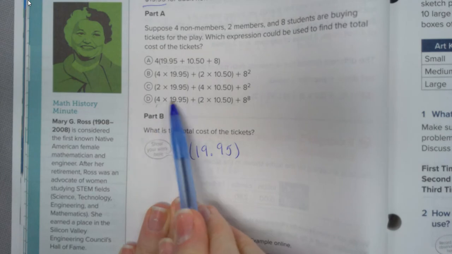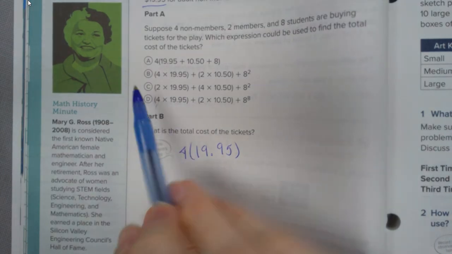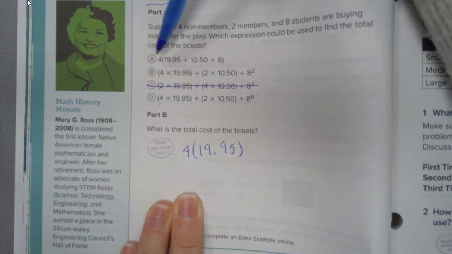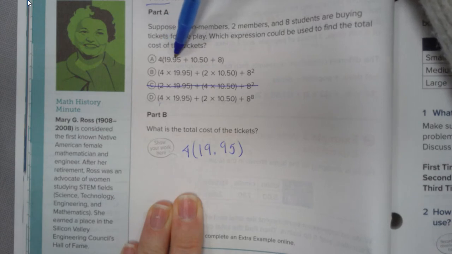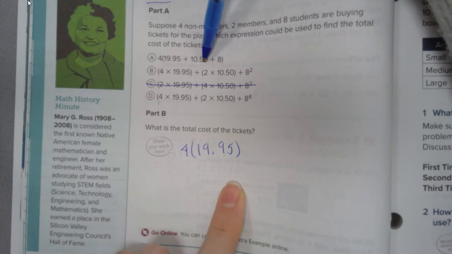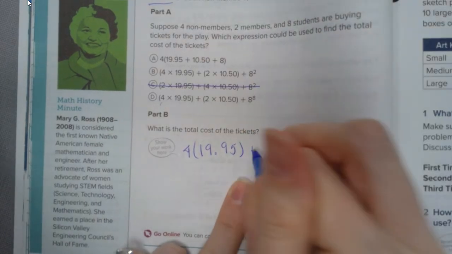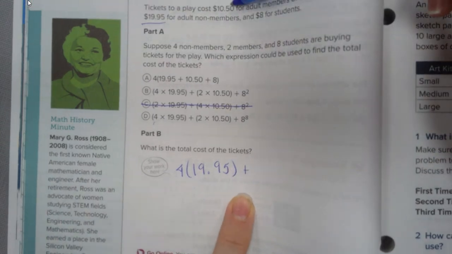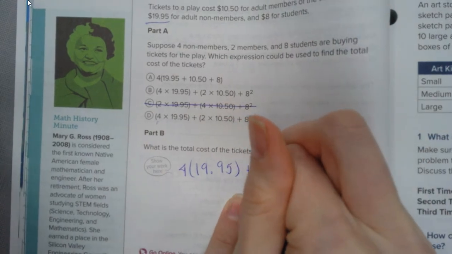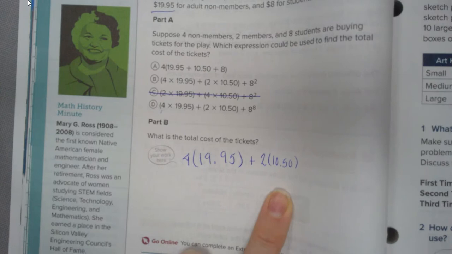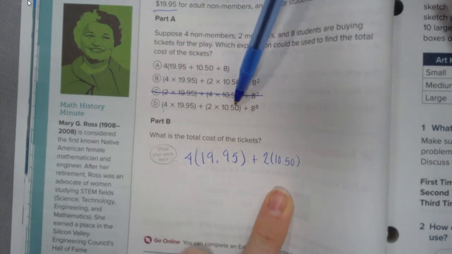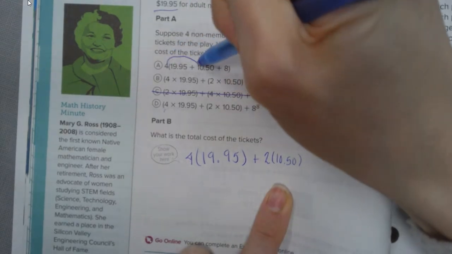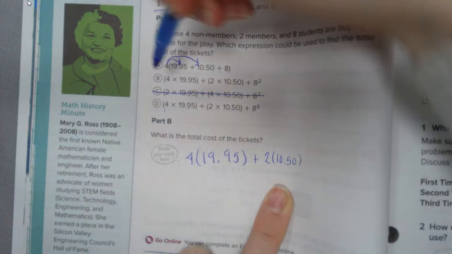So process of elimination. D has that. C does not. So right away we can get rid of C. B has that. A, if I did my distributive property, it would have it, but I'm not quite sure about everything else yet. So I'm going to leave that one there for a second. Okay. 2 members. 2 members cost $10.50. So let's go ahead and check. D has that, 2 times 10.50. B has that. A does not, because if I did the distributive property, that would be multiplying it by 4. So nope, A is out.